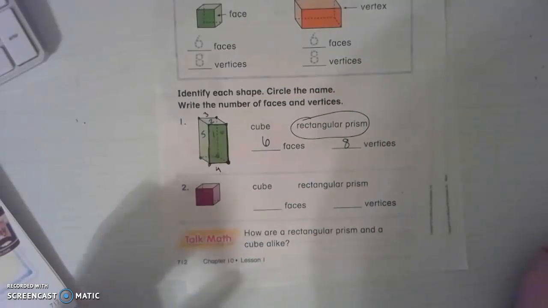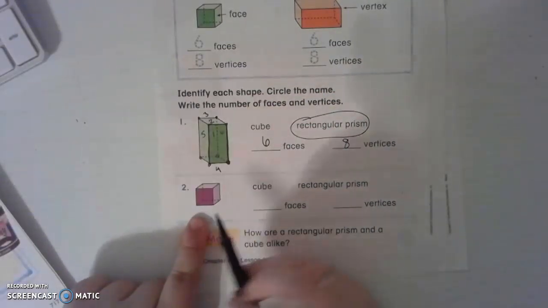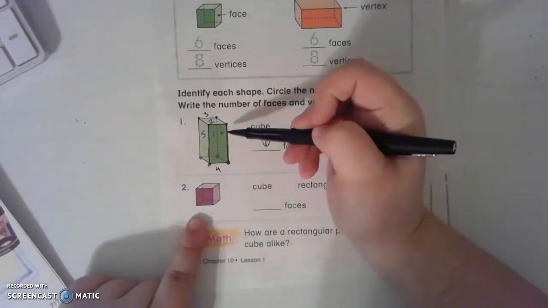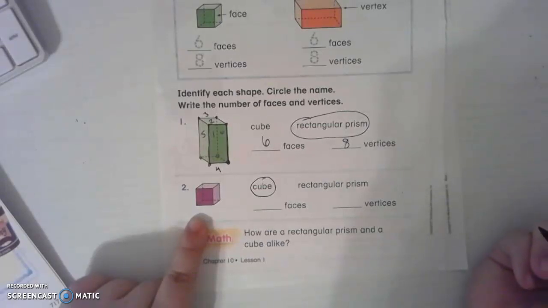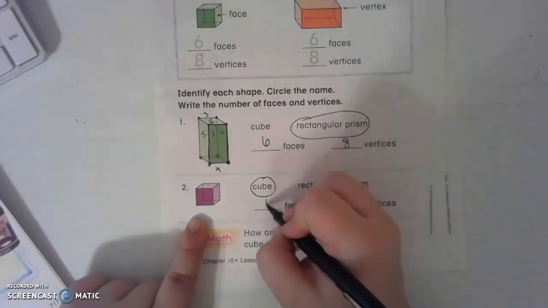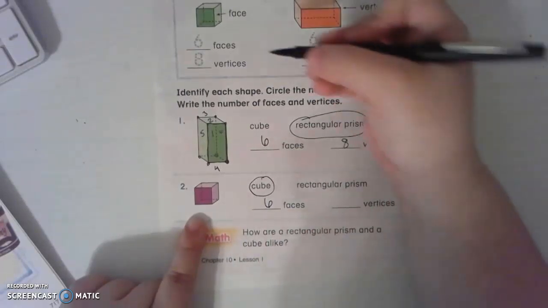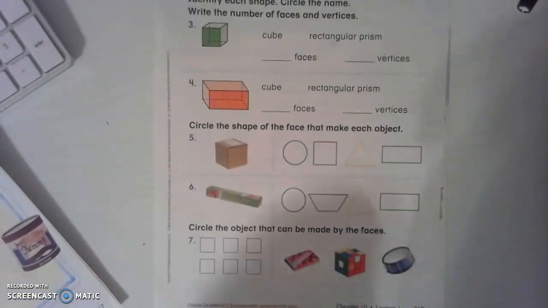We gotta quickly do cube because we're running out of time. Okay, so here we go. I got this shape right here. That does not look a lot like my rectangular prism, so I know that it is a cube. And I know that my cube has, look up here, 6 faces. And I also know that it has 8 vertices. So boys and girls, that's all they want you to do for this, is to label each one.